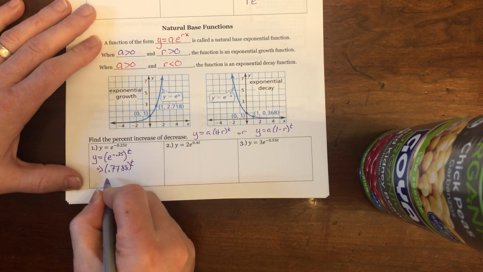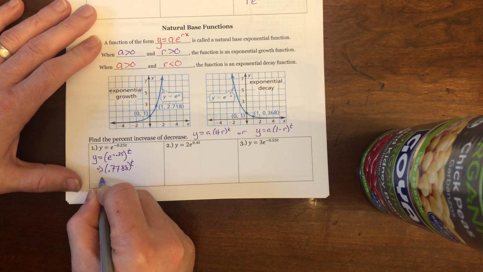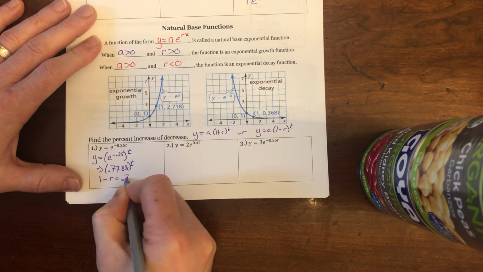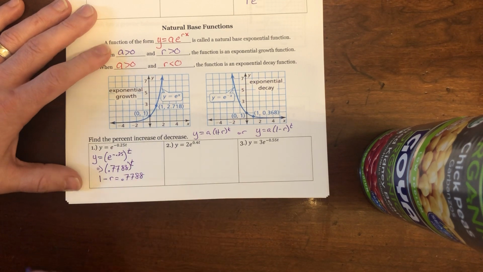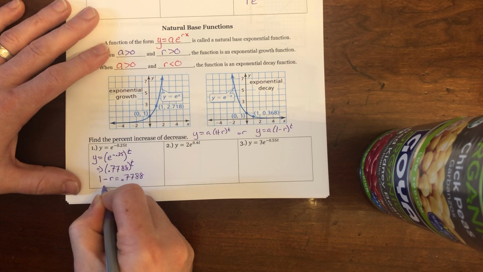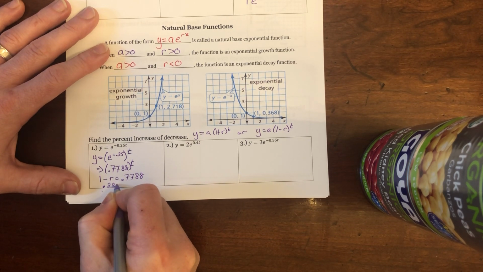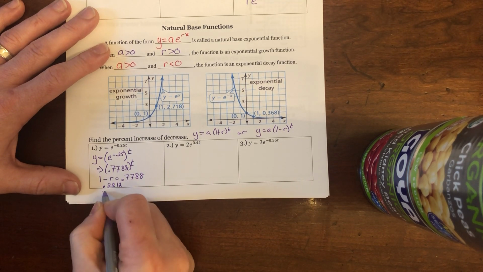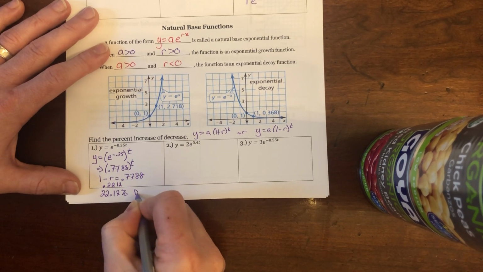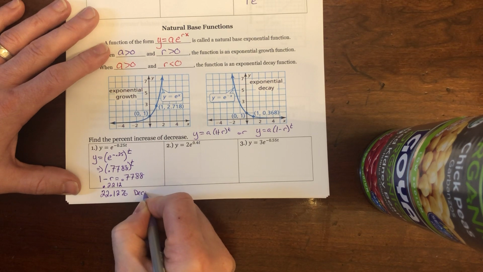To get the rate, think of the same thing. We would do 1 minus r equals 0.7788. If we were to go through and solve that, r would be 0.2212, which would be a 22.12% decrease.